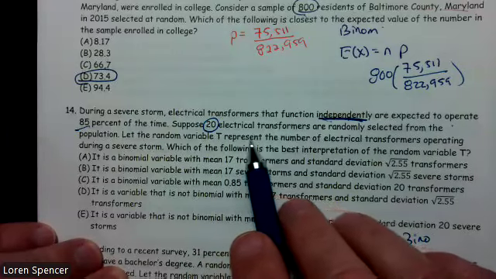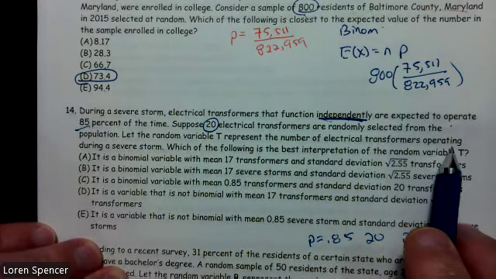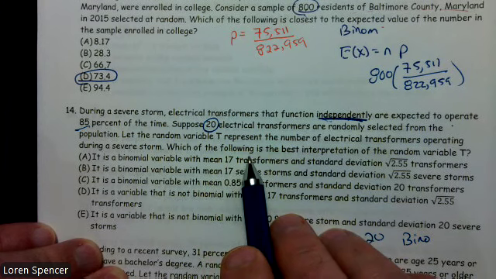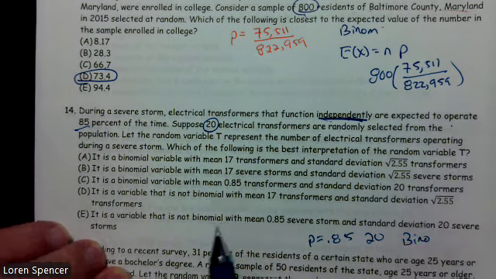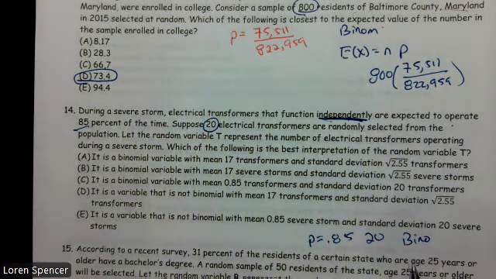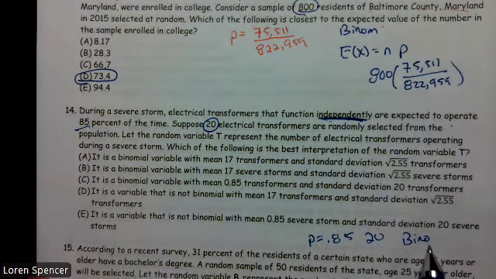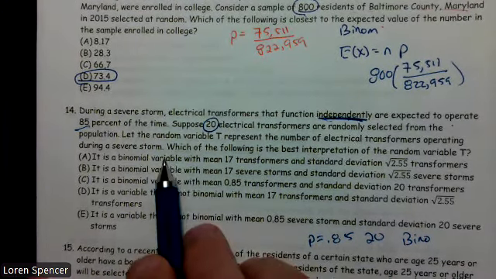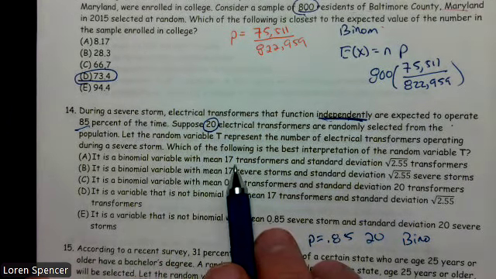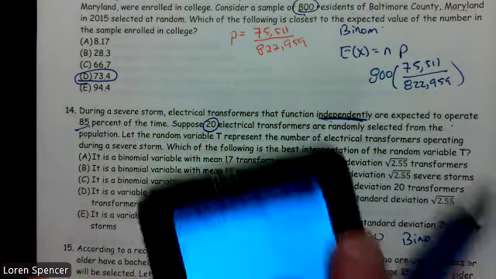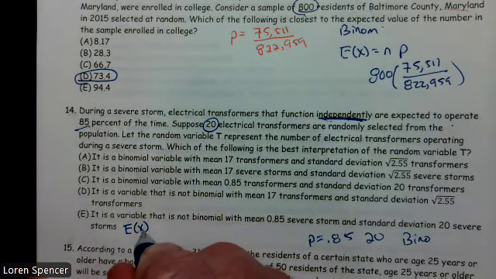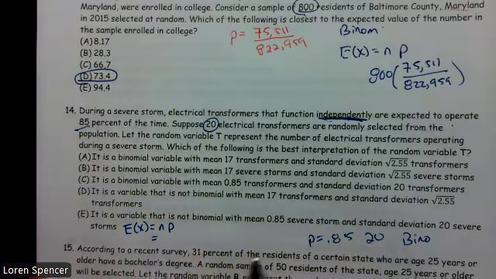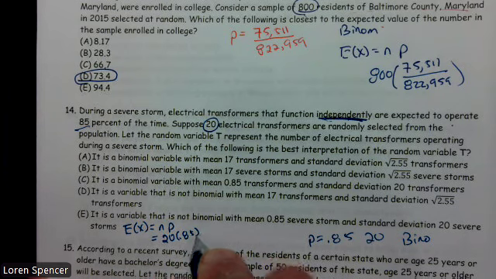Let the random variable T represent the number of electrical transformers operating during a storm. Which of the following is the best interpretation of the variable T? First off, we have a fixed number, a group, so we're working with a binomial. Oh, but they're talking about the mean. So let's find out what our mean is. Remember, the expected value for a binomial is NP. So in this case, we have 20 times 0.85.